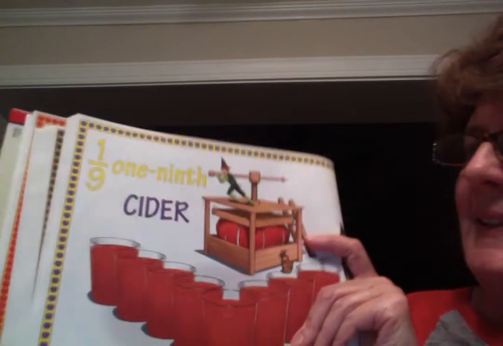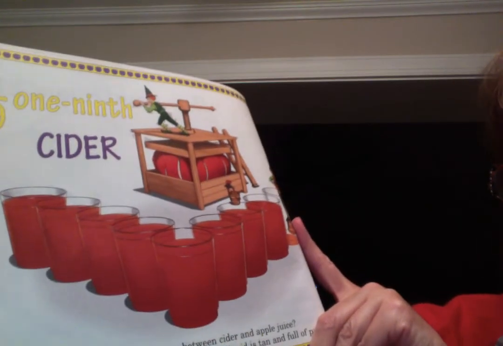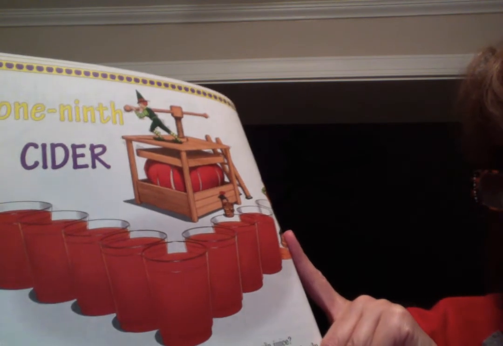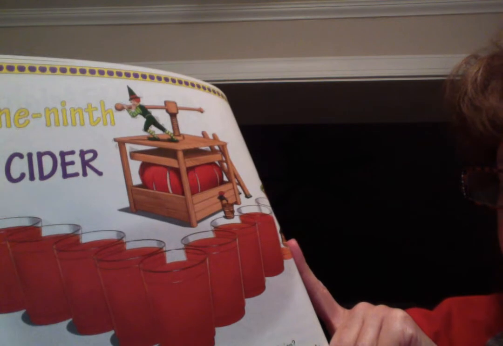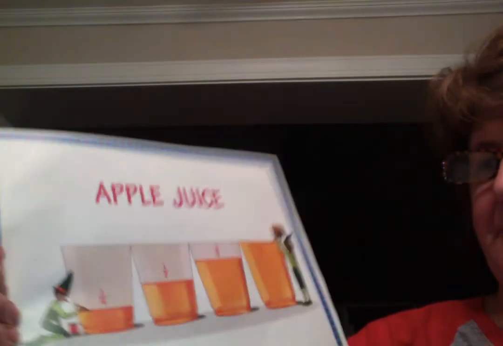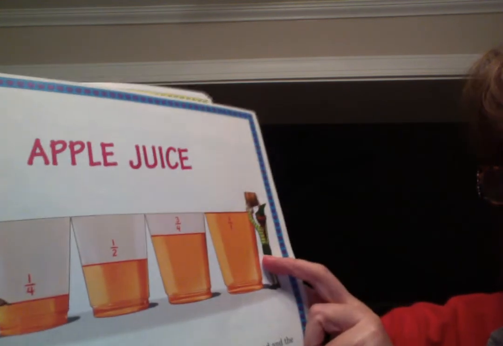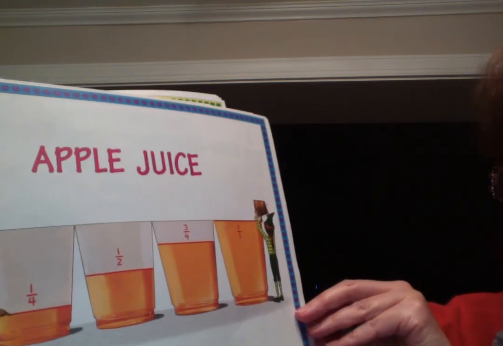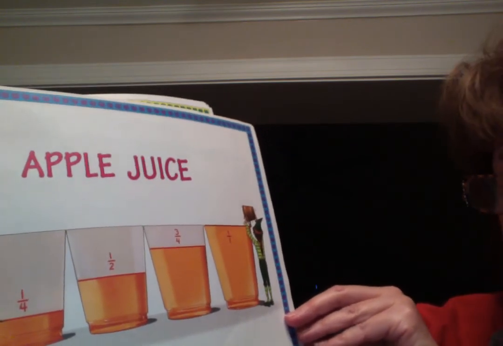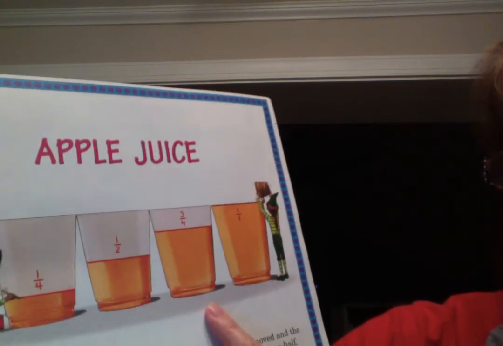Cider. What is the difference between cider and apple juice? Cider is squeezed from fresh apples. The liquid is tan and full of pulp. Apple juice is cider that has been filtered. The tan pulp is removed and the apple juice is clear. Are you thirsty? Would you like 1/4, 1/2, 3/4, or 1 whole glass of apple juice?